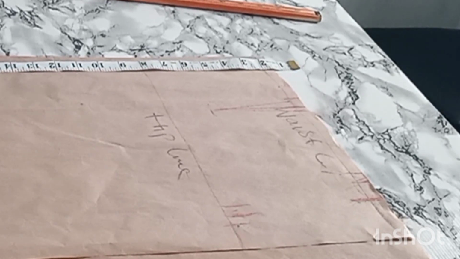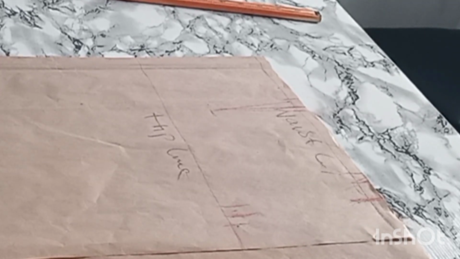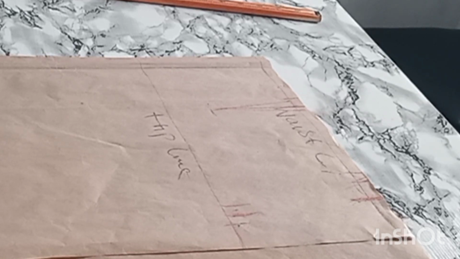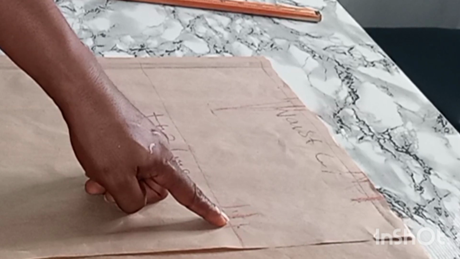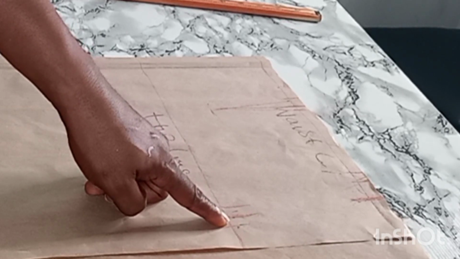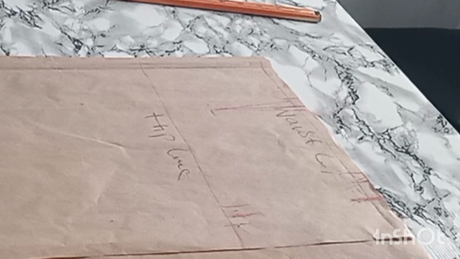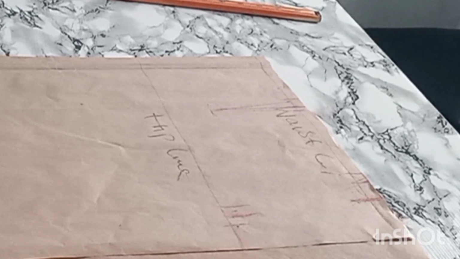Take note of that. So now, having done that, we come to the ending part. How do you determine where you're going to cut? Remember too that you're going to put a vent. There should be an opening by the leg side to enable an ease, so that it will not be too tight on your client. So what you simply do is minus 1.5 from your hip line. Whatever you get, you can add seam allowance, just half inch seam allowance.